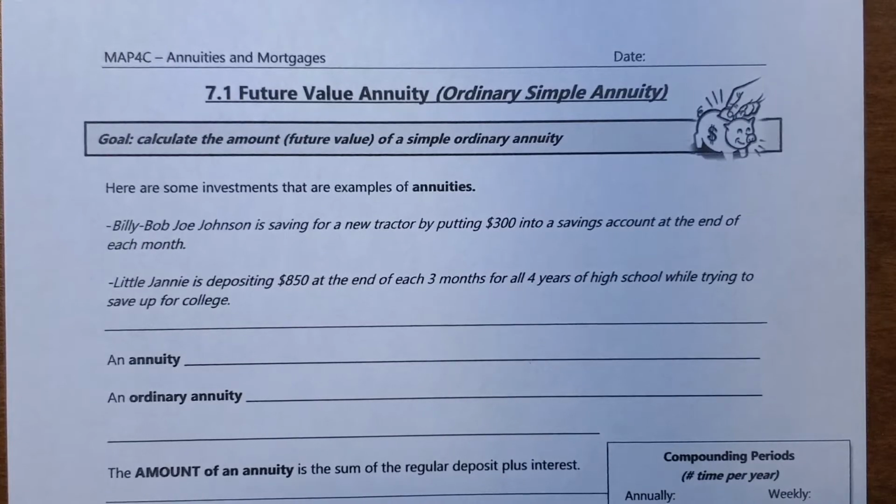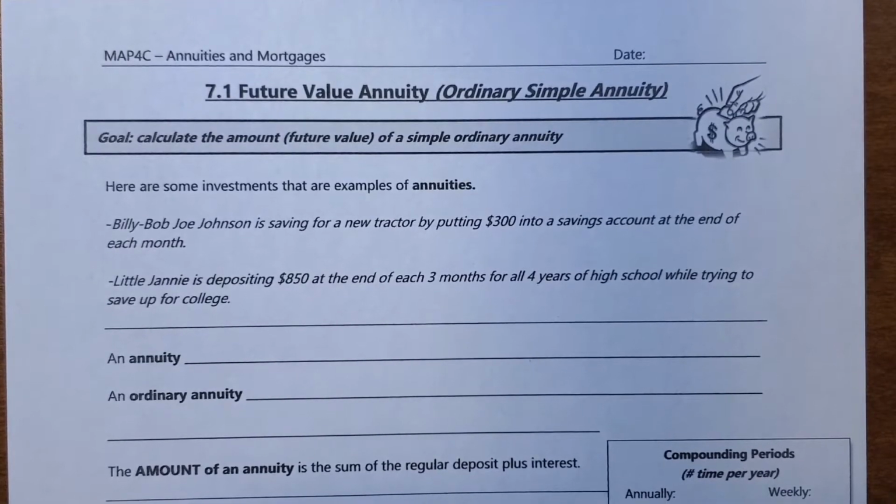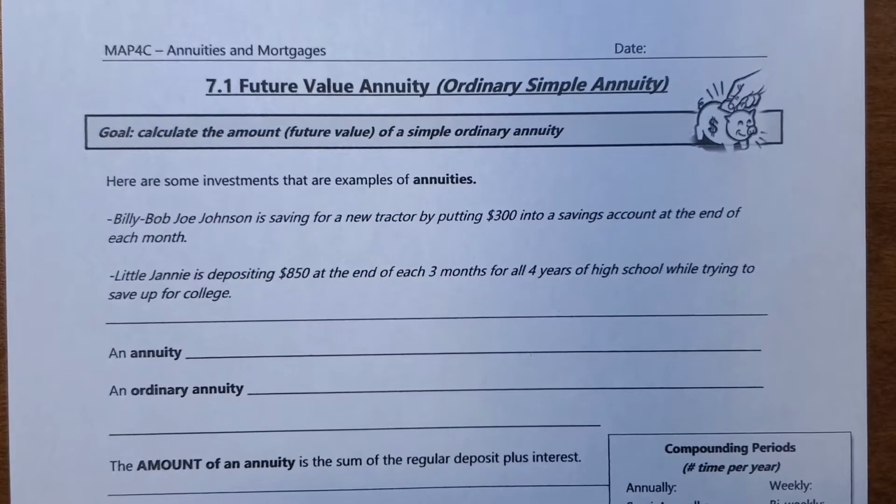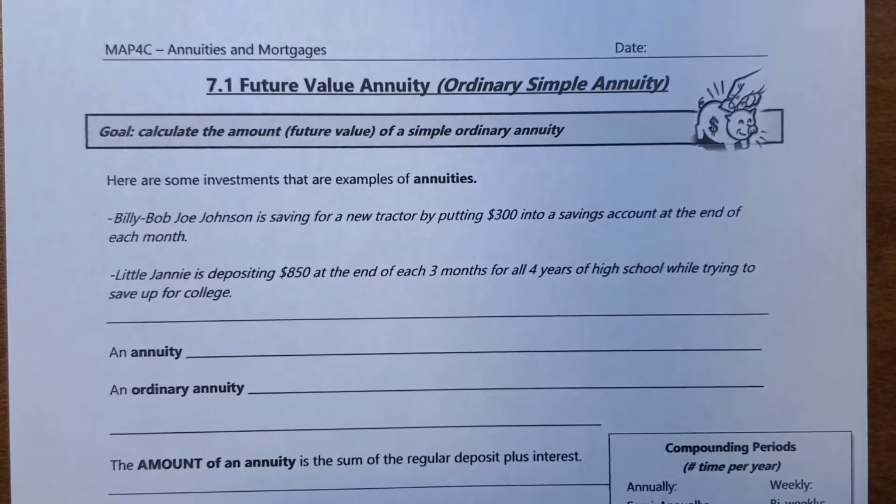So Billy Bob Joe Johnson is saving for a new tractor by putting $300 in a savings account at the end of each month. So as we notice, there's a regular payment being made of $300. Little Jenny is depositing $850 at the end of each 3 months for all 4 years of high school while trying to save up for college. So again, a regular payment is being made.